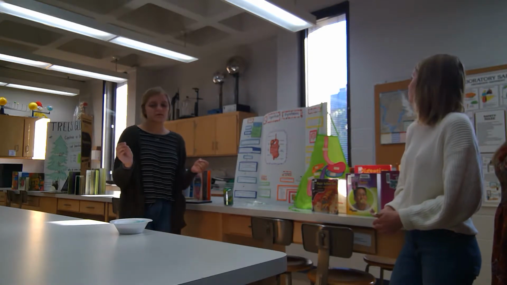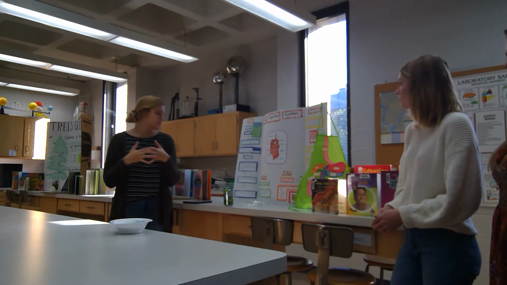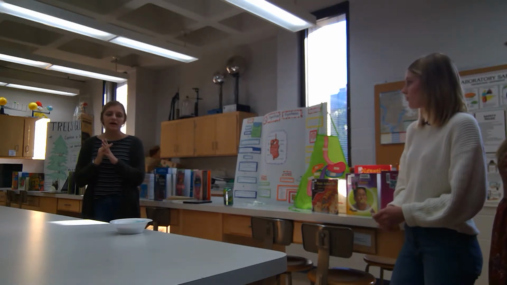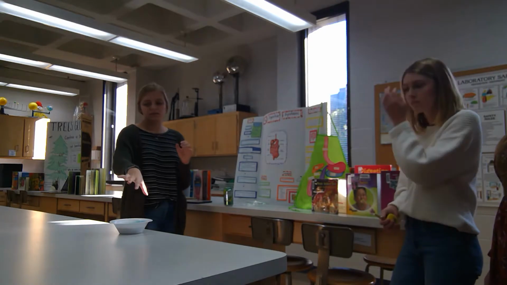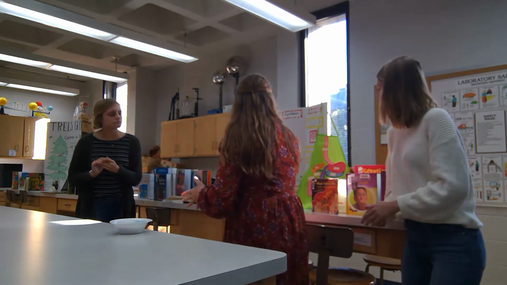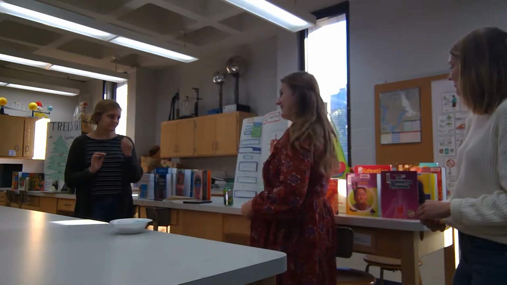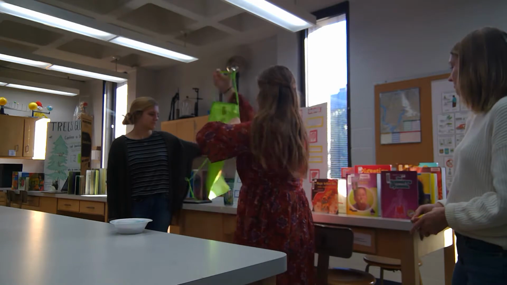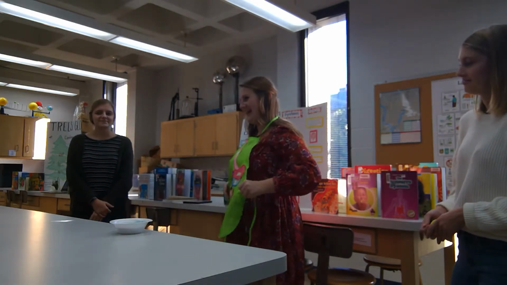So that's just a visual representation that we would use for the students, and we would ask them why they think that the soap does that to the food color. So then, try on digesting. See that apron? Yes, that one. Try it on. So then what students will do is they'll grab the apron, they'll put it on, and they'll tie it around themselves.